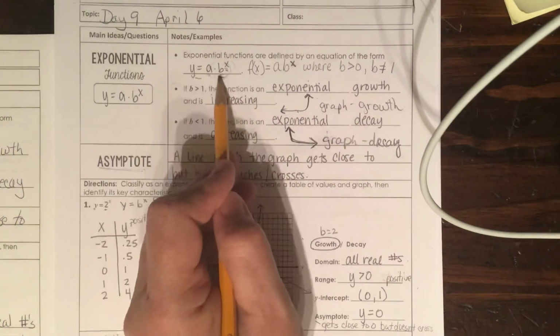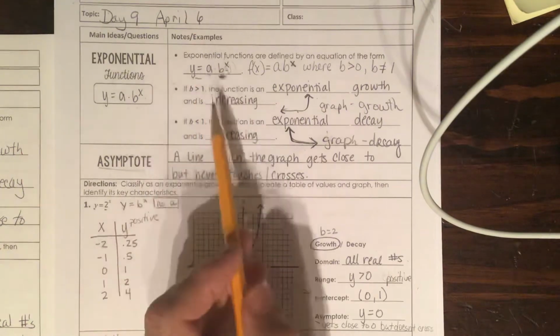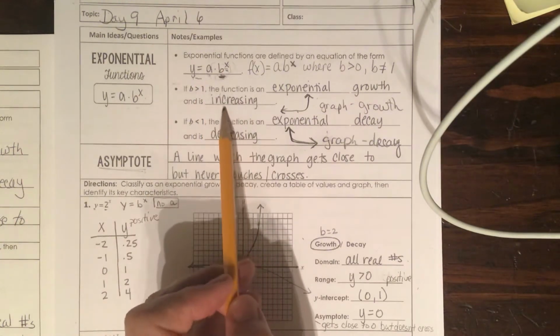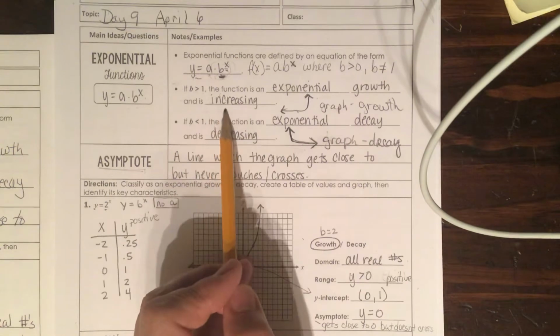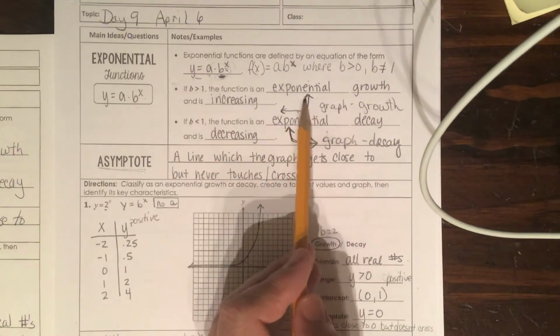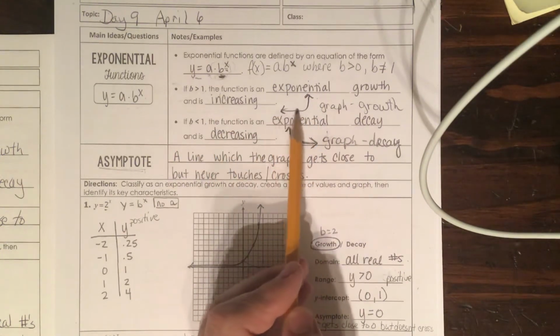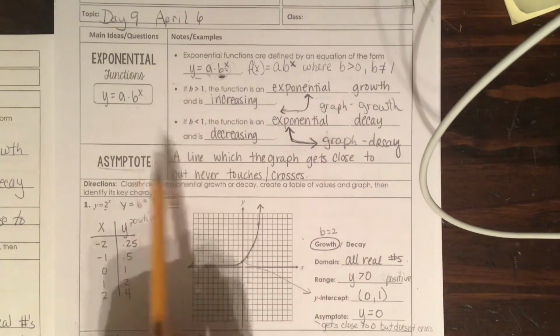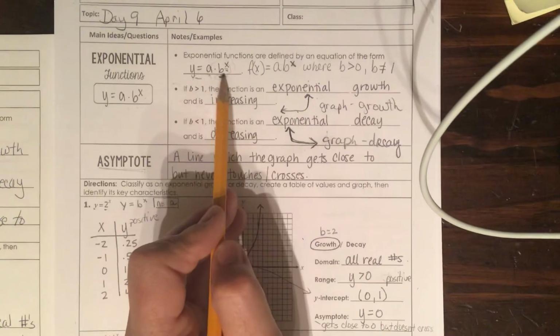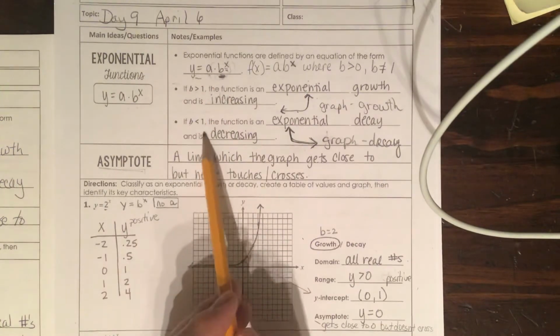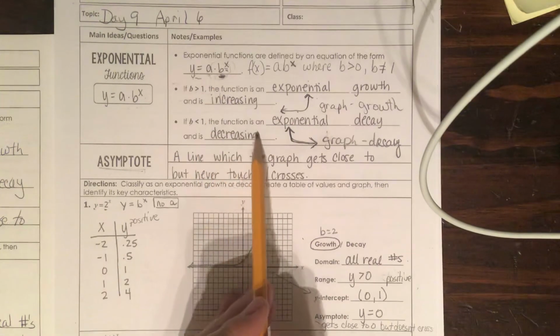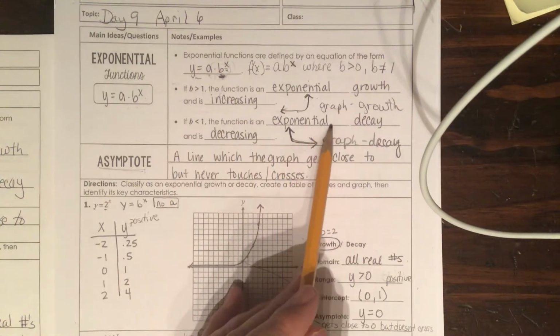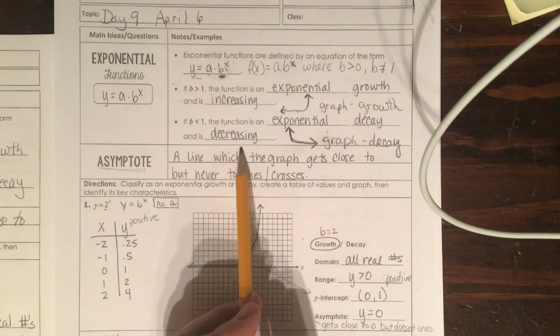So all you would have to do is look at this number right here to tell if it's going to be a growth. And if it's a growth, it's increasing, means that the graph is going to go in this direction. It's increasing. If b is less than 1, the function is an exponential decay and is decreasing.